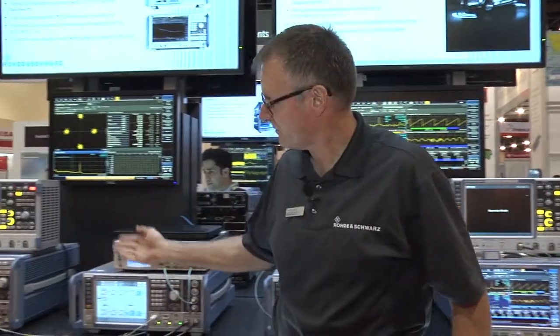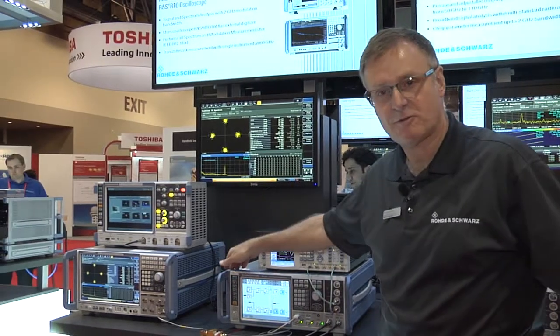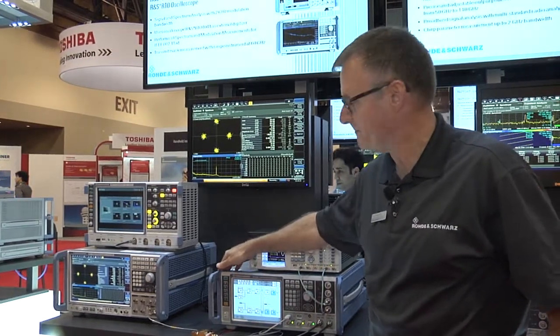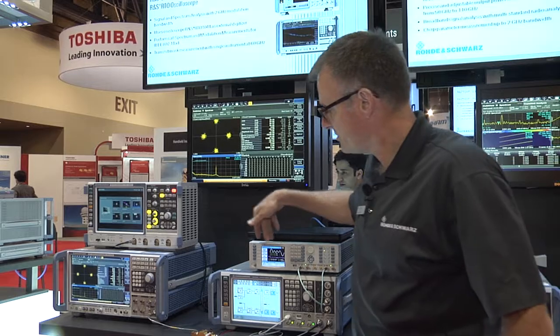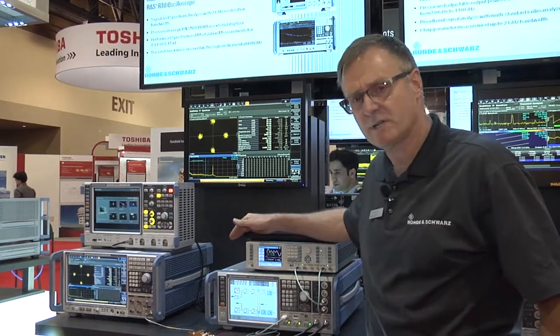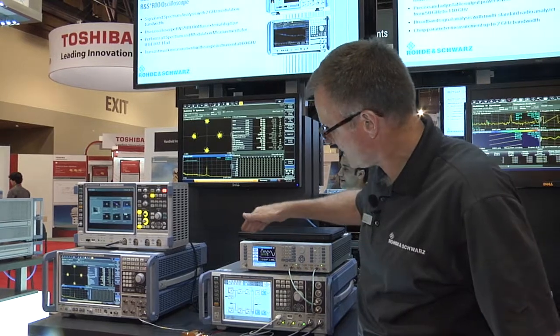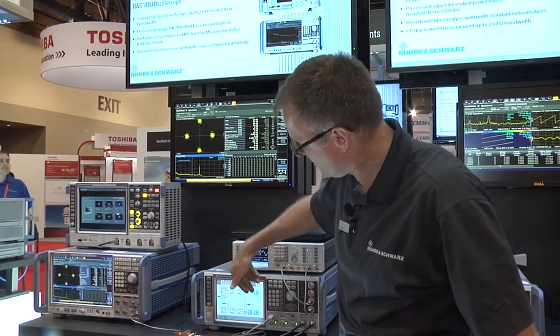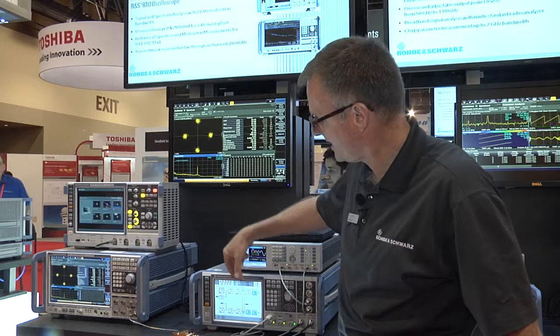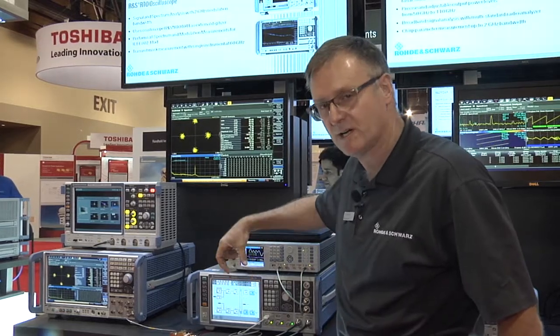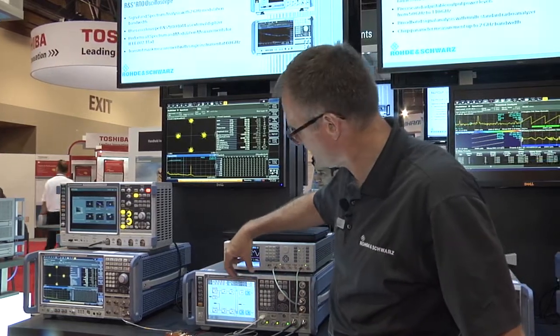On the other side over here, we have a setup for 802.11 AD. And in this case, we're generating a 1.4 gigahertz wide QPSK signal with this ARB that's going into our 2 gigahertz wide vector modulator on our SMW signal generator.